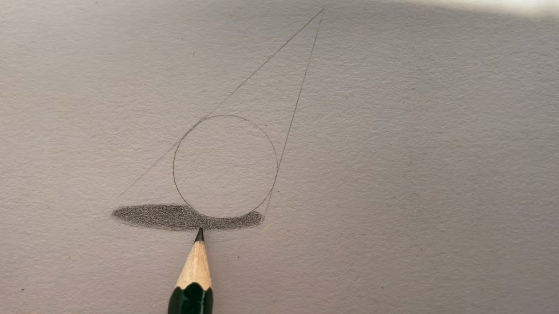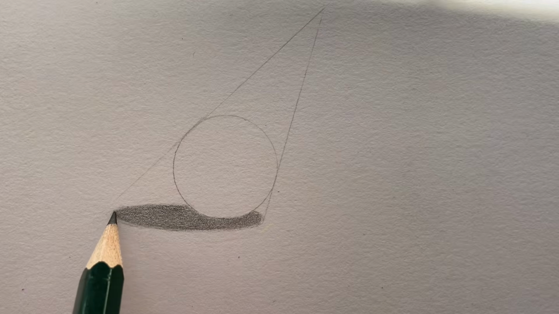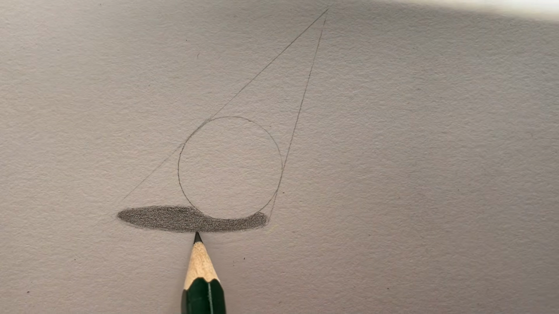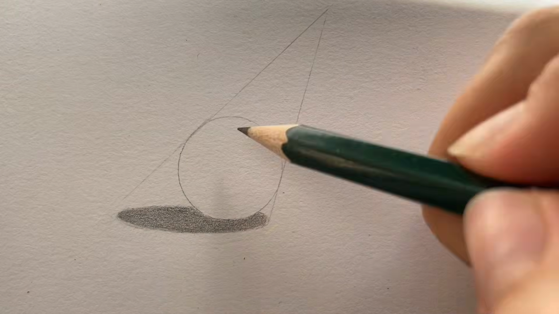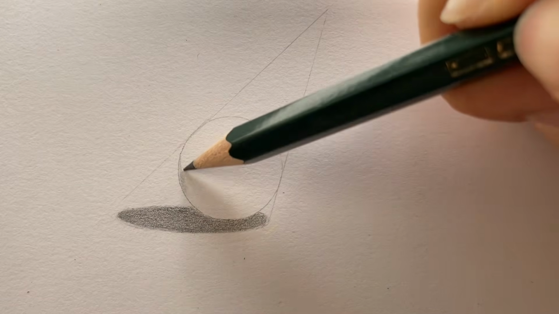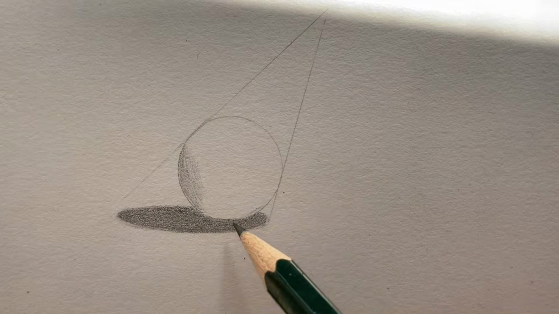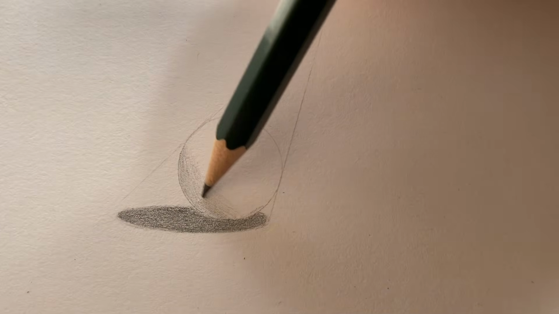Let's say the light is coming from the top right. I started shading from the darkest area, slowly moving to the highlight. I'm adding layers of graphite until the value of my shadow is where I want it to be. I'm blending it out between the layers to keep the transition between the shadow's edge.